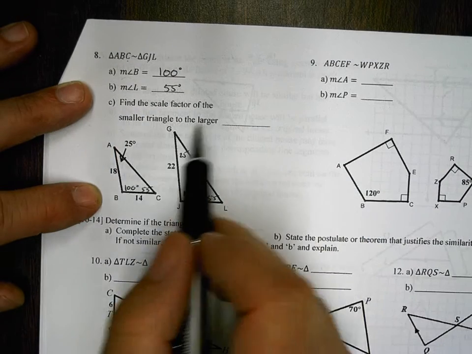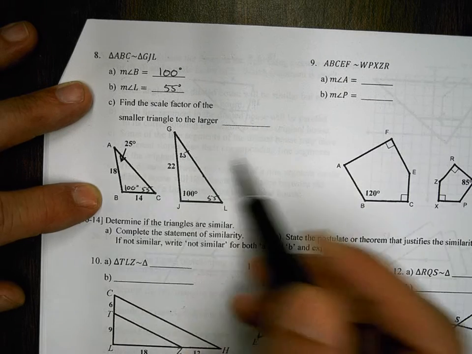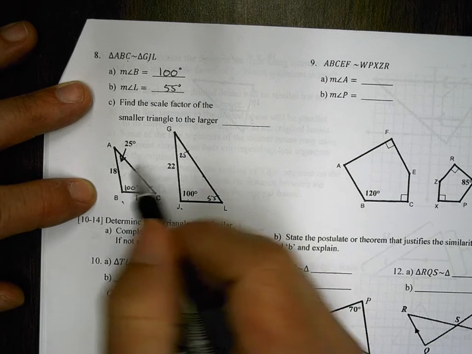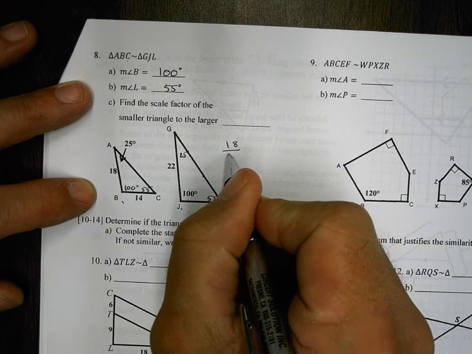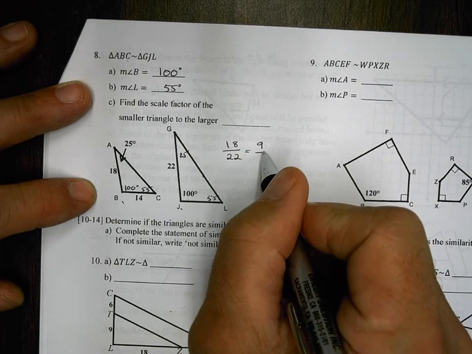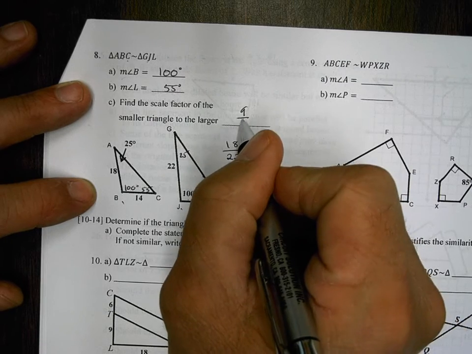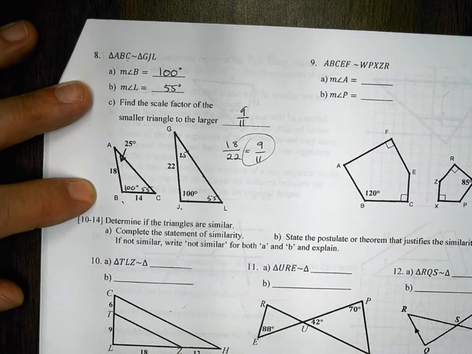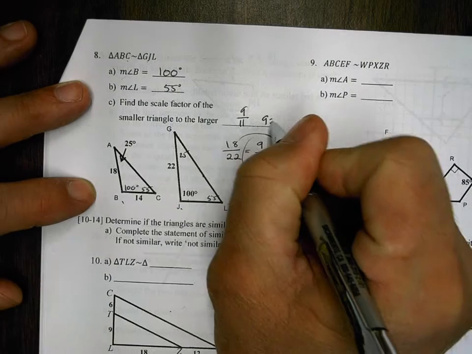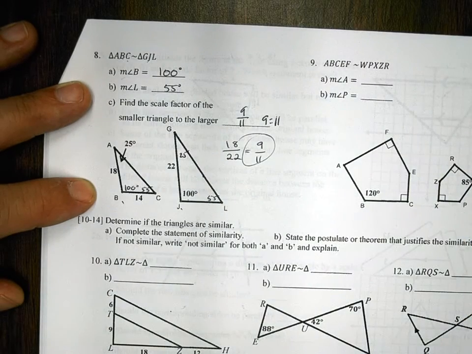Find the scale factor of the small triangle to the large triangle. Well, since we know AB matches up with GJ, we can say that it is 18 to 22. That is the scale factor. When reduced, we get 9 over 11. That is a scale factor. It should be a ratio, a fraction. You could also write it as 9 to 11 this way.